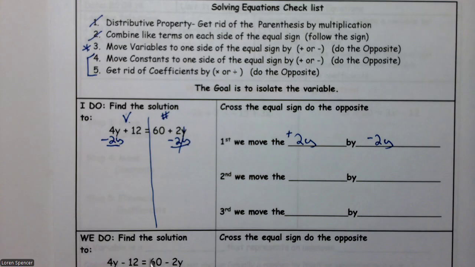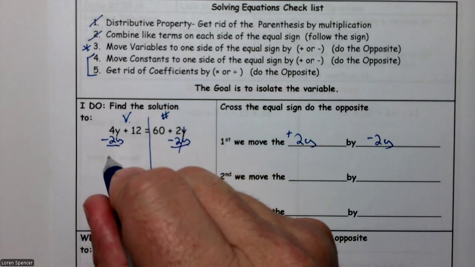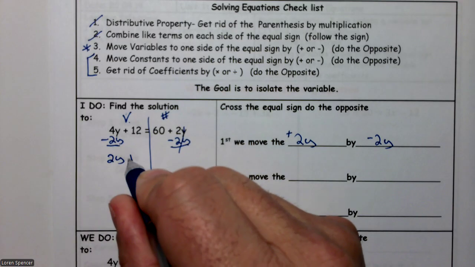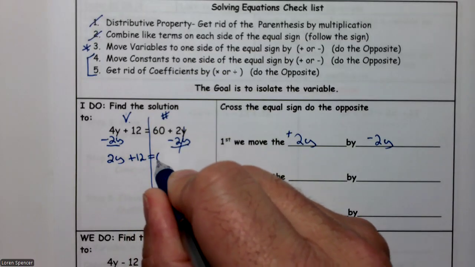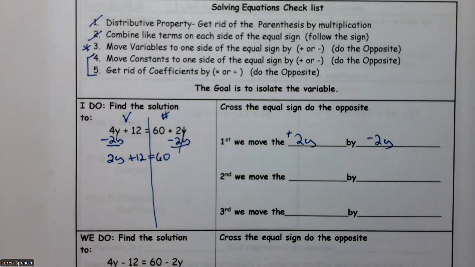This goes away. So 4y minus 2y is 2y plus 12 equals 60. All right. So next thing I need to do is I need to move my constant. So I need to move this plus 12.